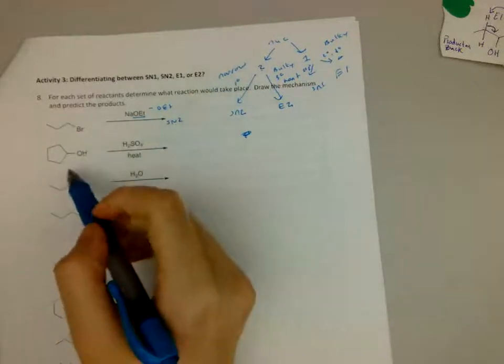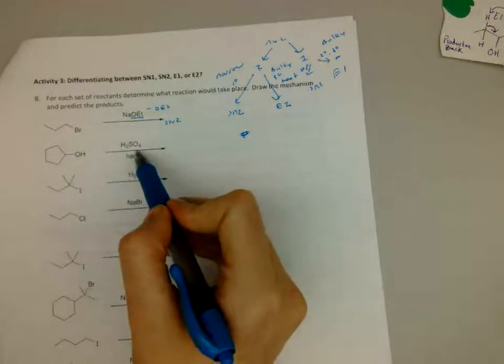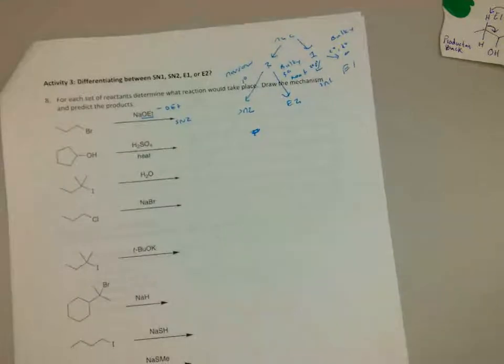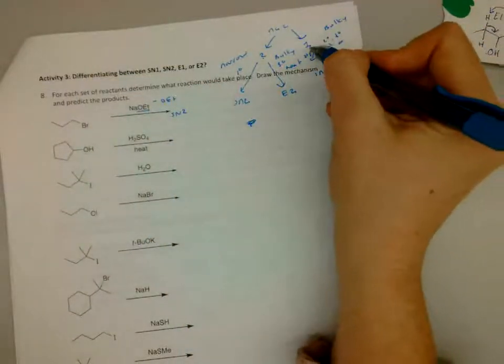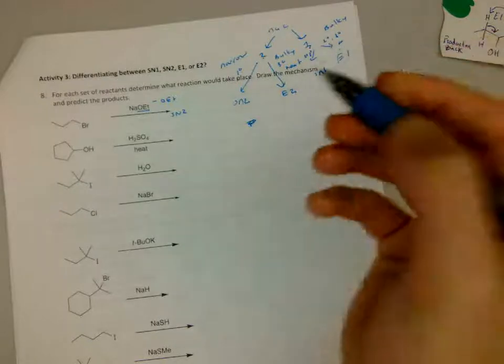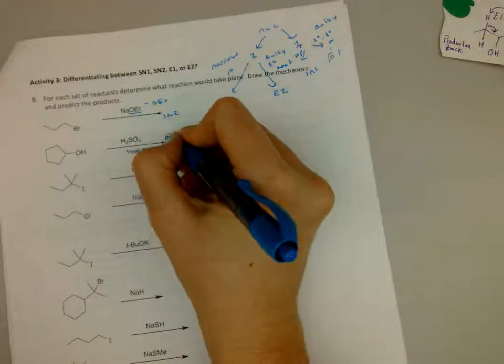And then for the next one, we have a weak nucleophile. It's actually H2SO4, so it's actually an acid. It's not even really wanting to attack initially. And actually, the first step in this type of reaction is going to be a protonation. But so it's weak, we know, so that puts it on the 1 side, and there's heat. So that's going to bring it over to E1 for me.